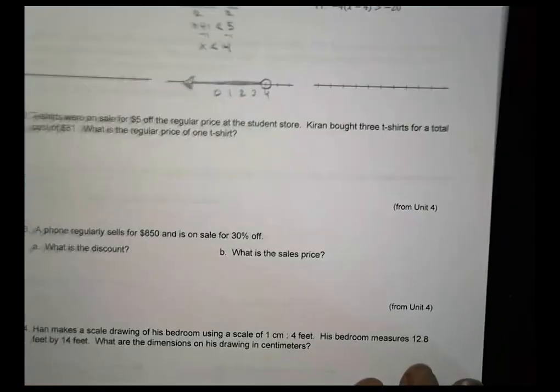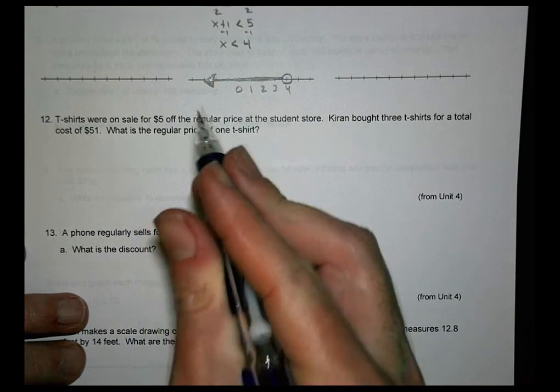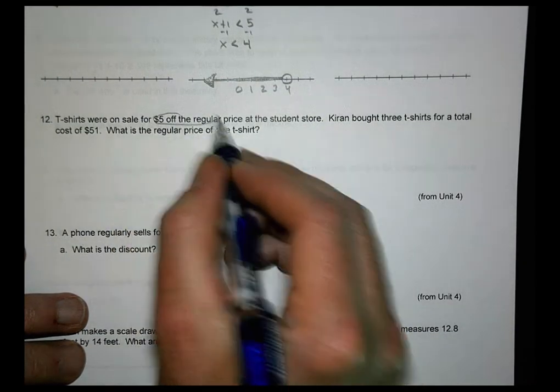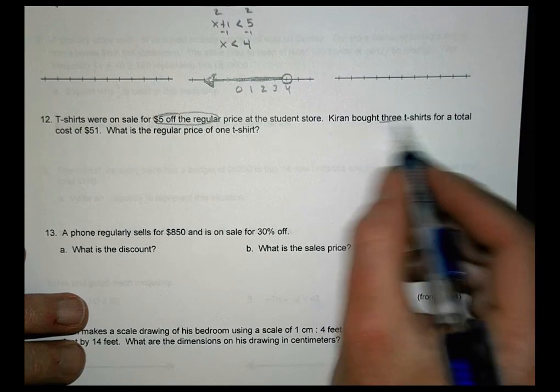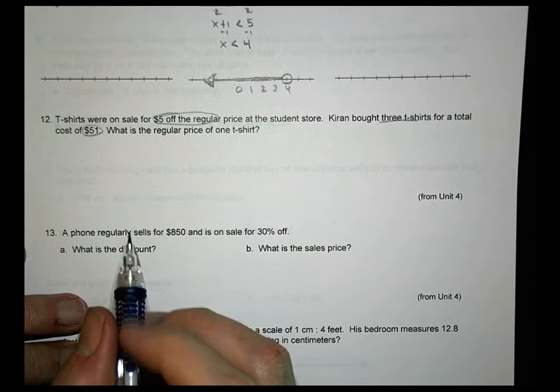Alright, the remaining problems are some review ones from previous lessons and units. It says t-shirts were on sale for $5 off the regular price at the student store. Kieran bought 3 t-shirts for a total of $51. What was the regular price of one shirt?